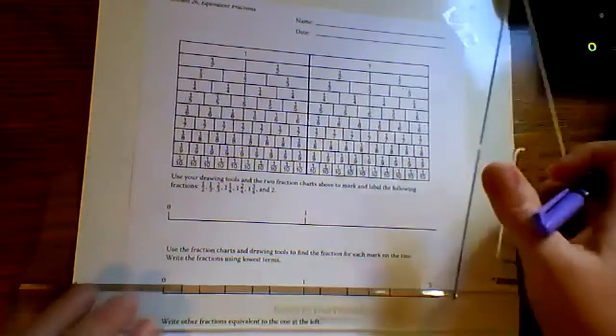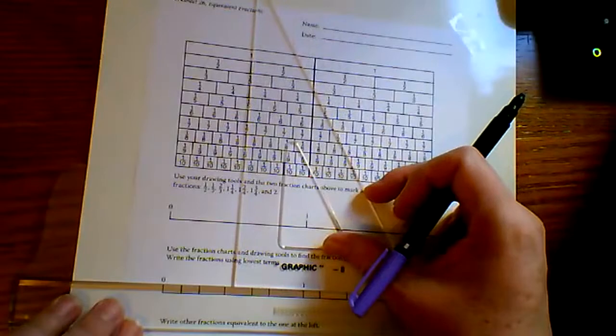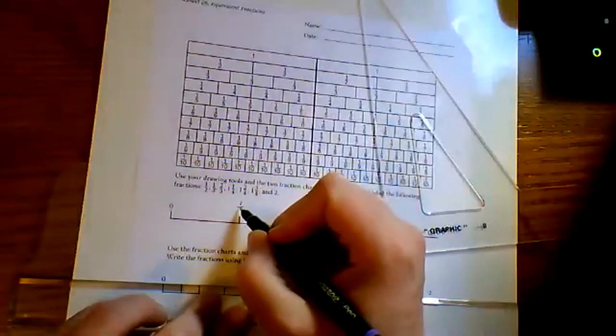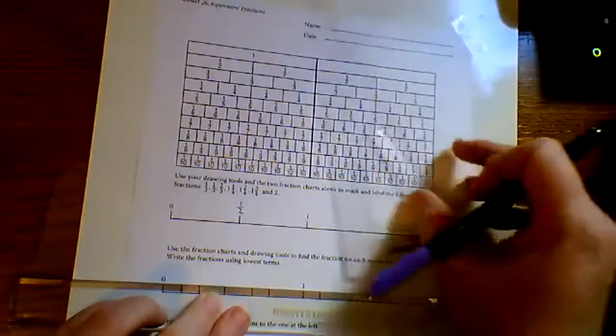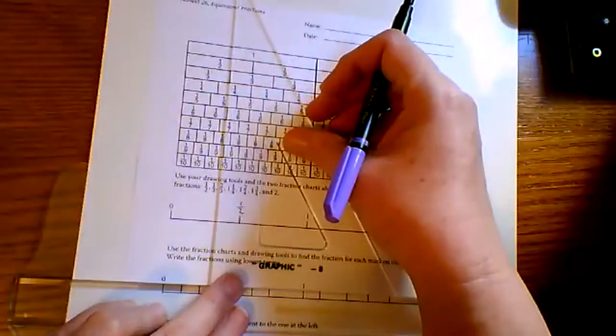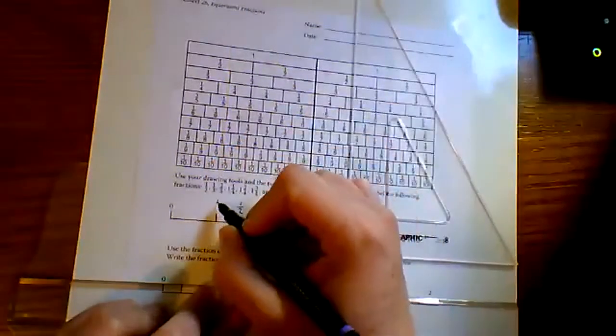I have my T-square hugging the board, and I'll use the straight edge of the triangle to find 1/2. So where is 1/2 on this chart? It is right here. And I'm just going to draw a little tick mark and label it 1/2. Okay. Then it says to do 1/3, so we can go to where the 1/3 line is up here. Line it up, draw a little tick mark, and label it 1/3.